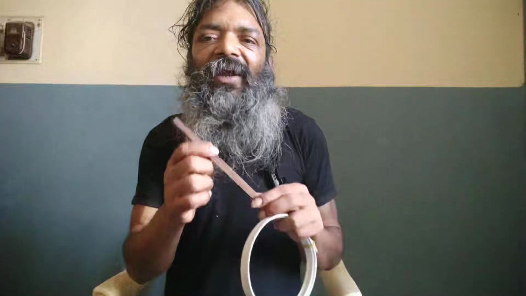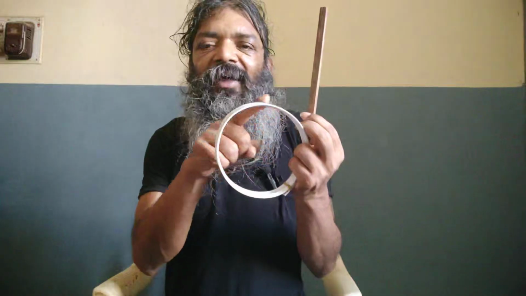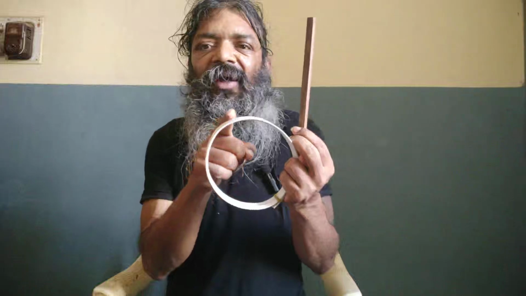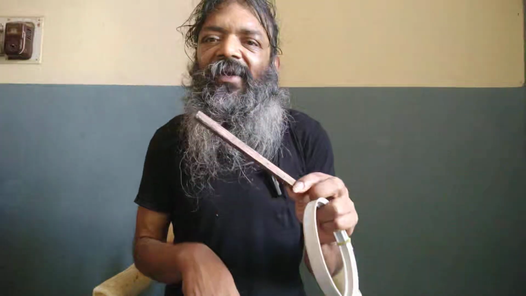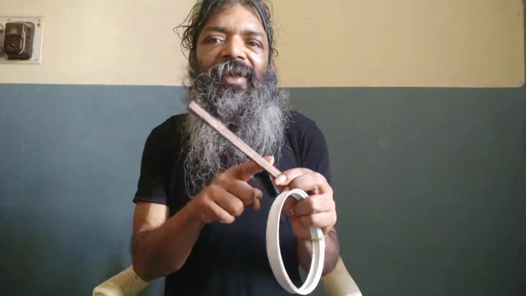If I try to find distance between any two points on the line, if I find distance between this point and this point, it will be termed as curve length. If I try to find distance between these two points, this will be called curve length. Or if I try to find distance between these two points, it will be called line length.